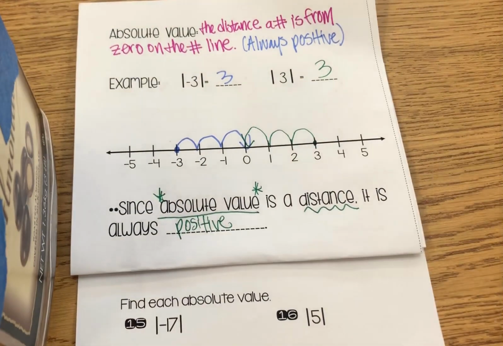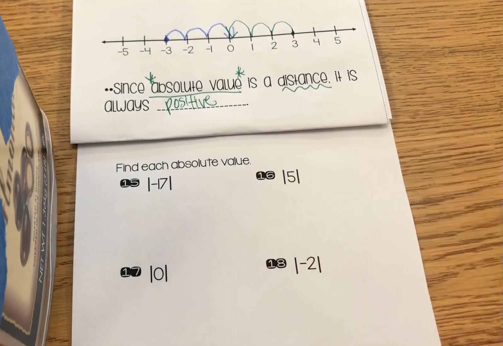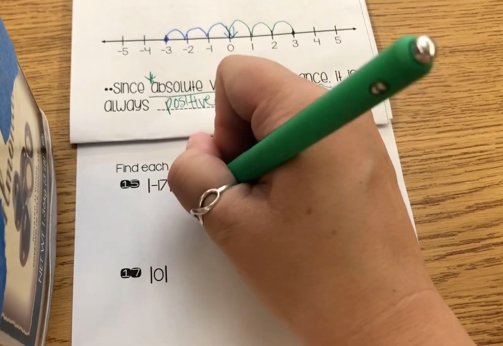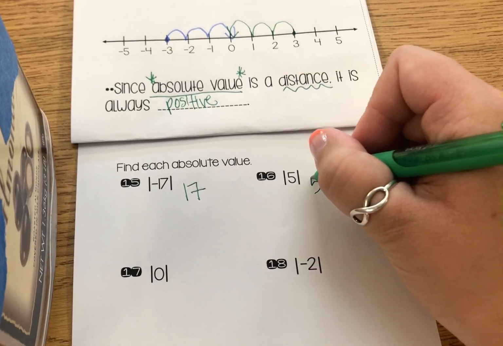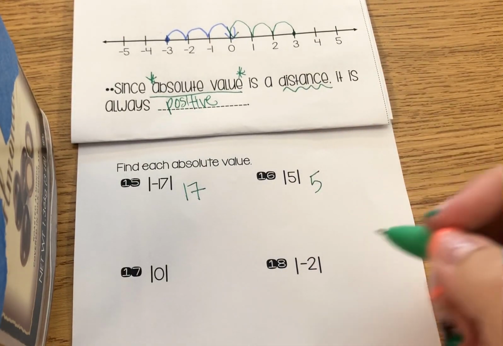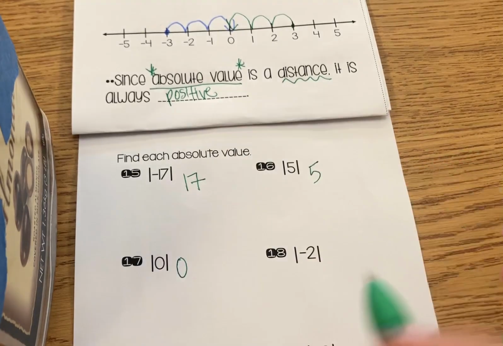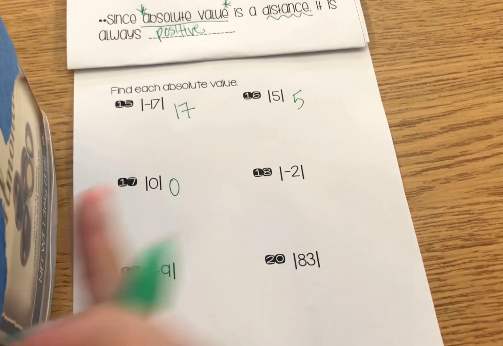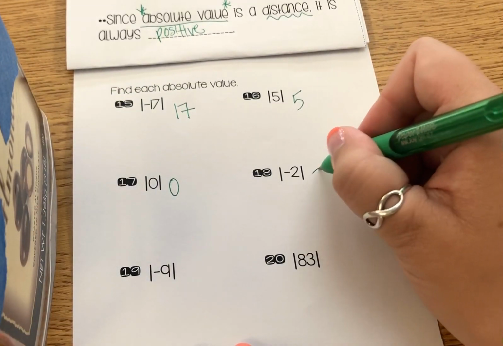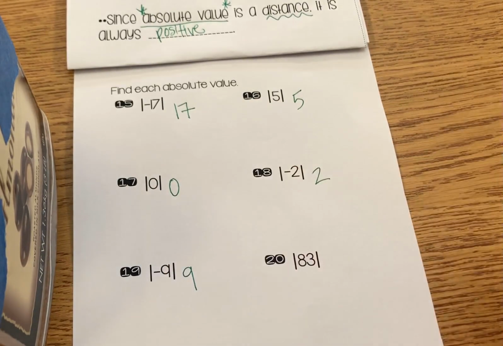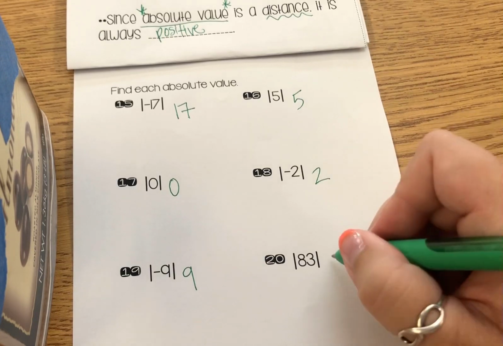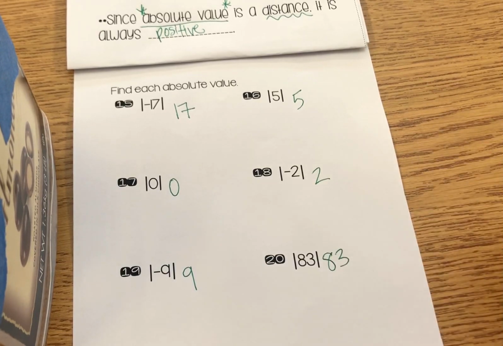Really want that to sink in. Okay, so meaning what's the absolute value of -17? Hopefully you can race through this. And then I'm going to give you some challenging ones. The absolute value of 5 is 5. Absolute value of 0 is still 0. Absolute value of -2 is still 2. And the absolute value of -9 is 9. And the absolute value of 83 is 83. Okay, those were pretty easy.